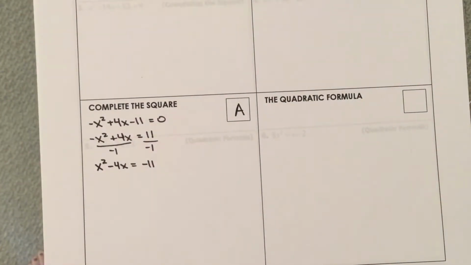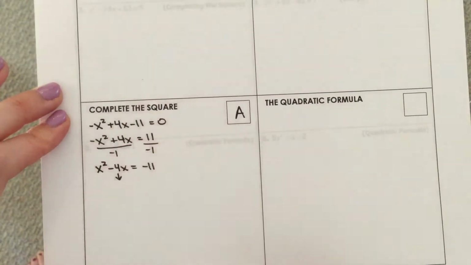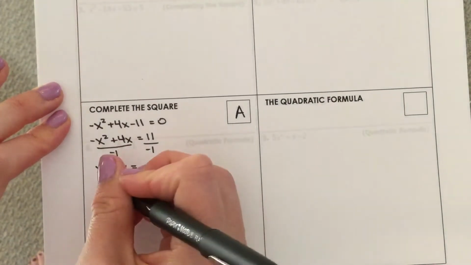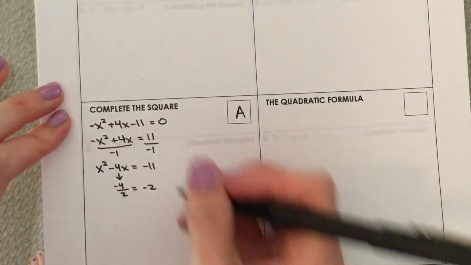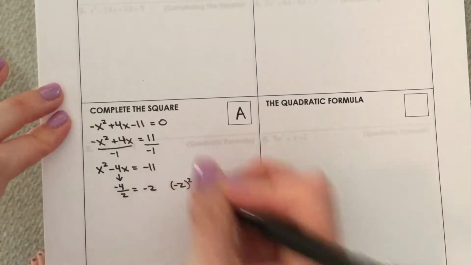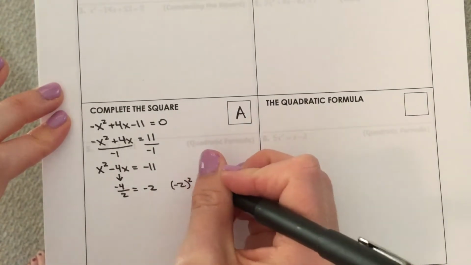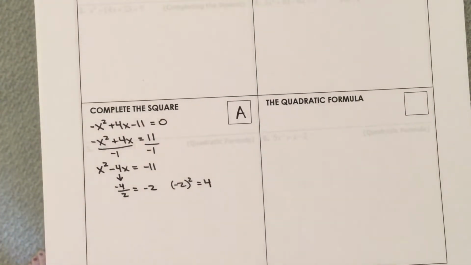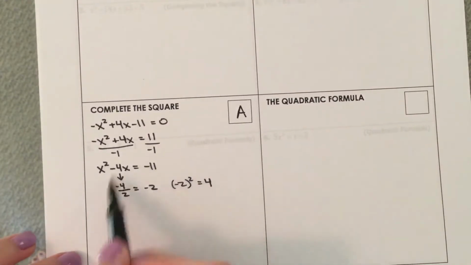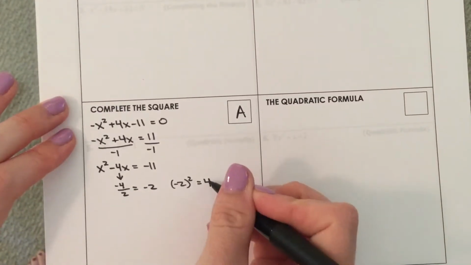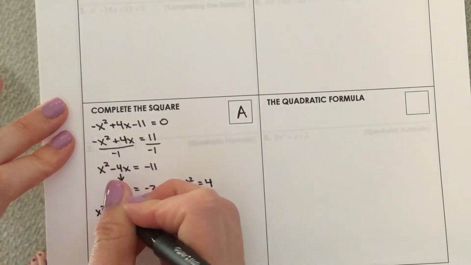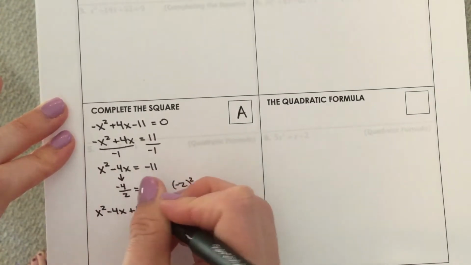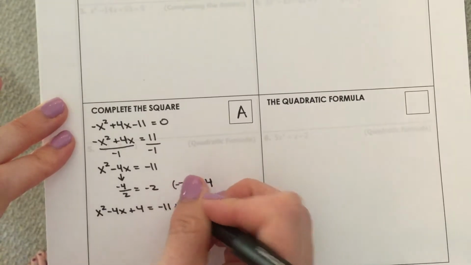And then we do the third step, which is the actual completing the square step. So remember, it works like this. We take whatever that number in the middle is. Here it's a negative 4. We cut that number in half, and that gives us a negative 2. And then you take that number and you square it. So that gives us a 4. All right, so that magic number that we get when we do that completing the square step, we're going to take that value and add it to both sides of this equation. So x squared minus 4x plus 4 equals negative 11 plus 4.